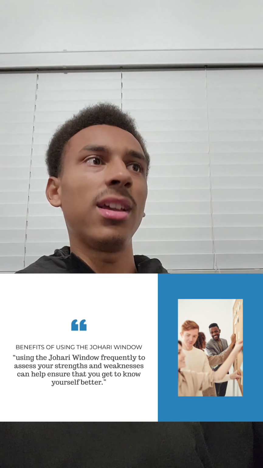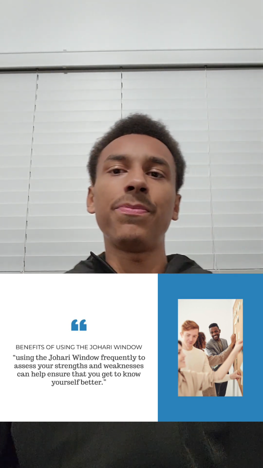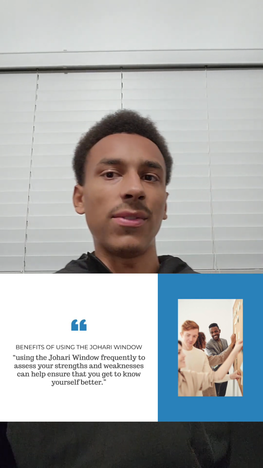Okay, the Johari window is basically a tool or method used to understand yourself and understand others around you in a form of communication. And the benefits of the Johari window, it also has disadvantages, but for now I'm talking about the benefits. So a research article called The Decision Lab stated that using the Johari window frequently to assess your strengths and weaknesses can help ensure that you get to know yourself better.